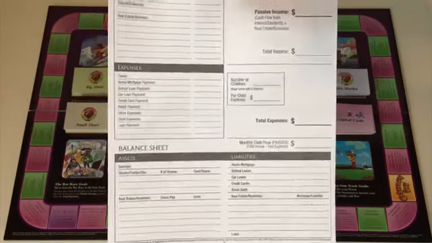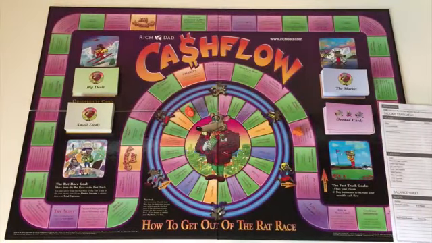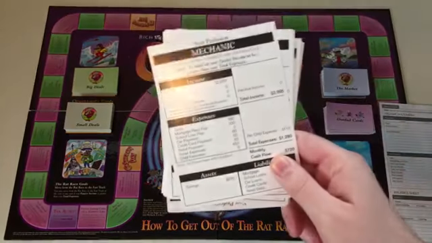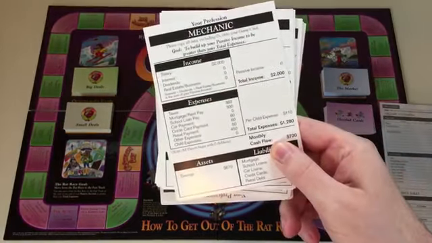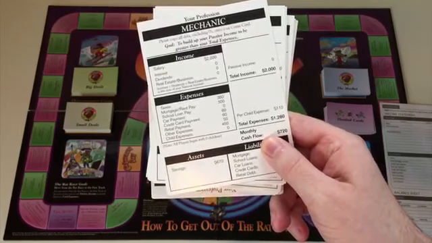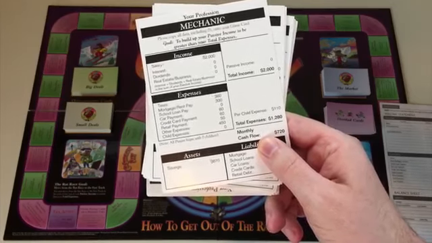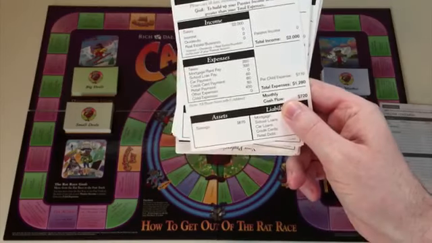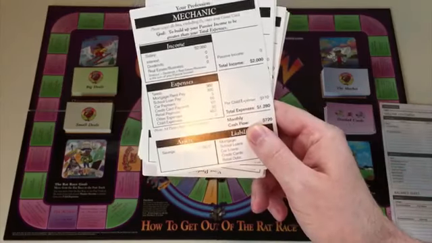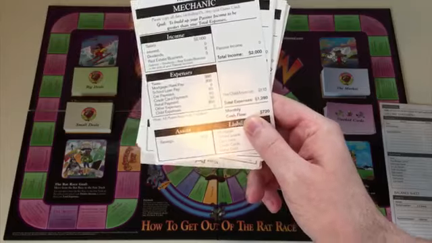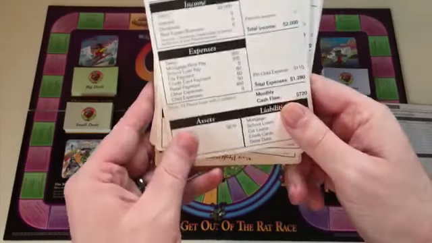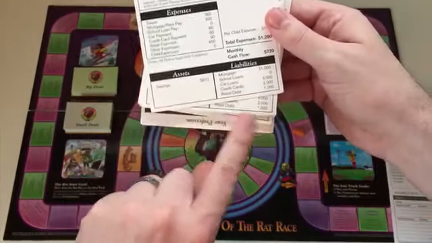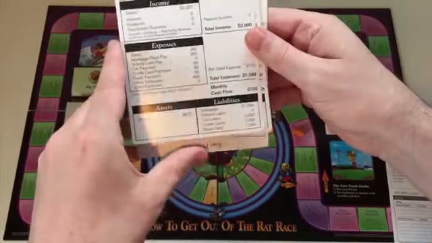What you'll notice on this income statement, I'll give you an example here. We've got income, which is our salary. We also would have any income from any assets like real estate or things like that. Then we see all of our expenses underneath that. So we've got the income column, we've got the expense column. We also have the asset column and the liability column.